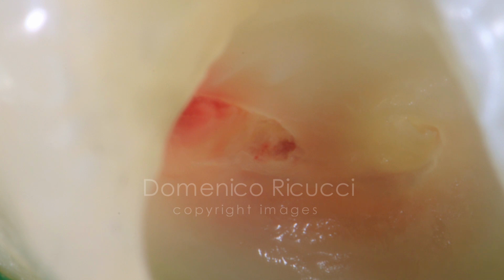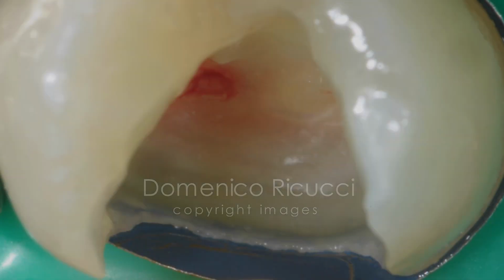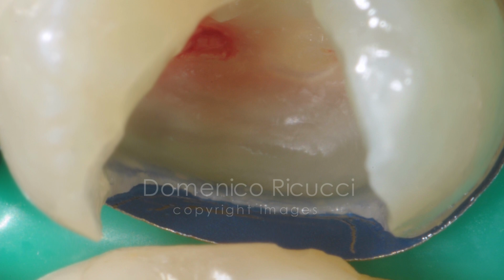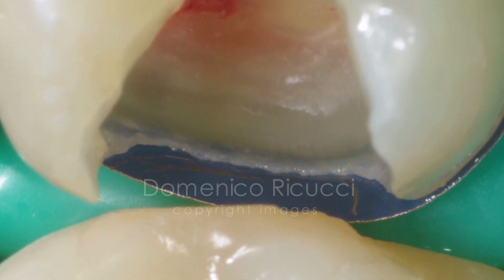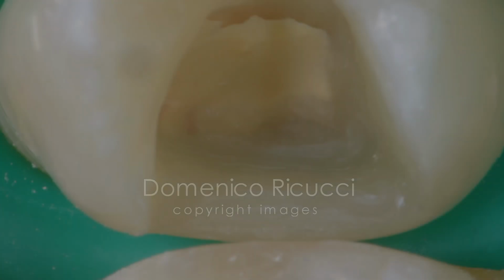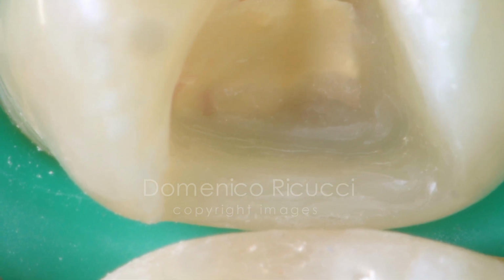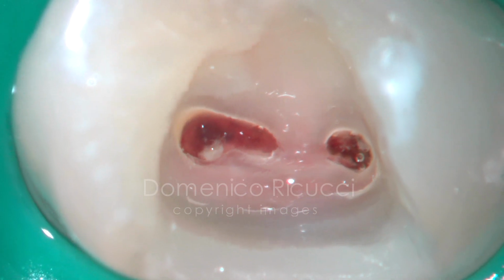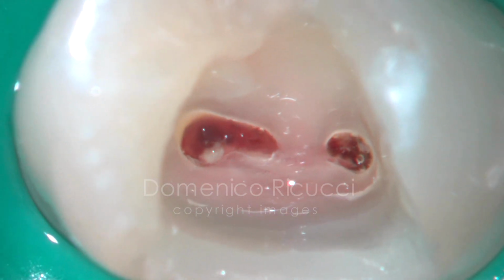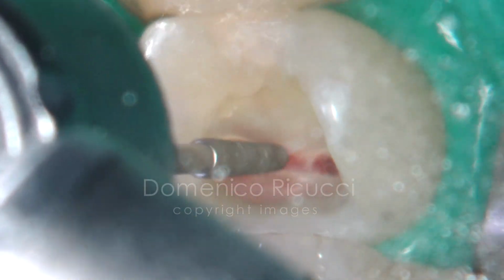Partial pulpotomy is the next step. Preliminarily, the distal wall is restored with composite for optimal isolation. The pulp is isolated with a base during acid conditioning. Pulpotomy procedure is initiated with a long neck sterile diamond burr.